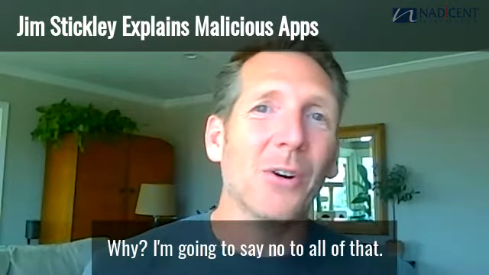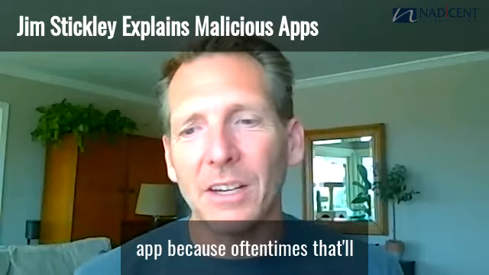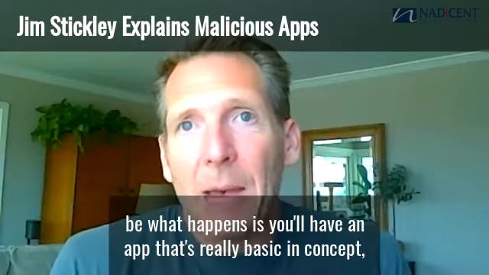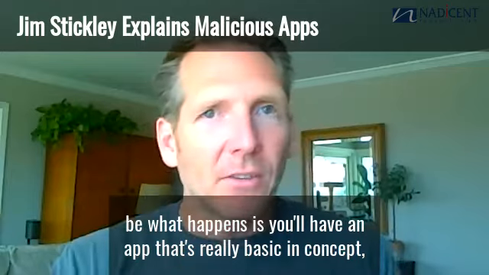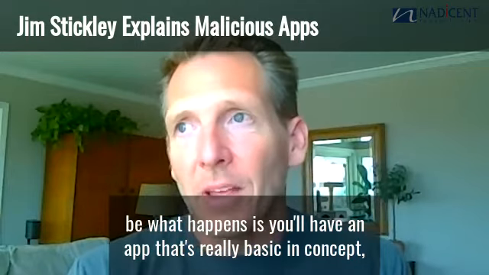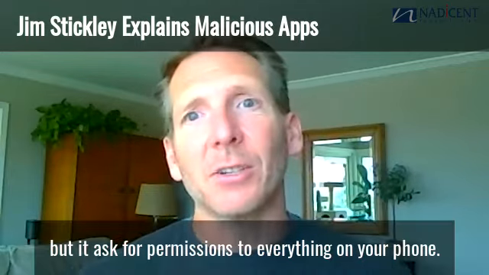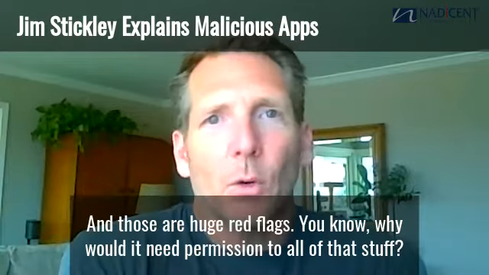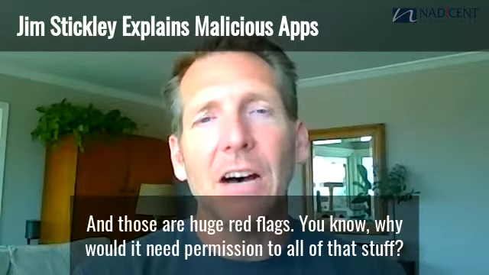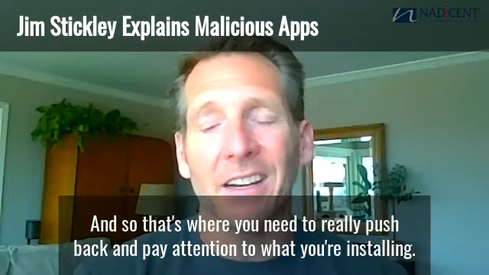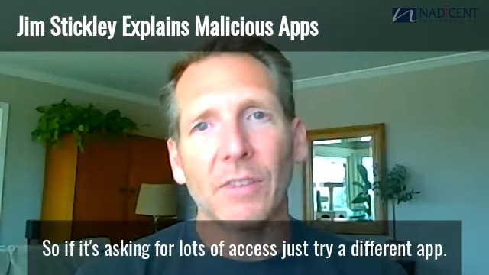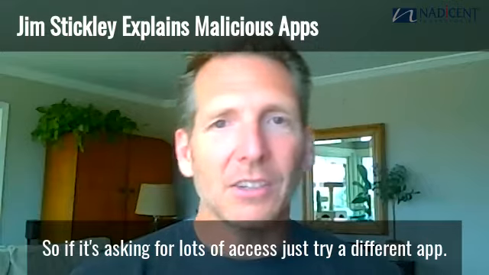I'm going to say no to all of that, and I'm going to not install that app, because oftentimes what happens is you'll have an app that's really basic in concept, but it asks for permissions to everything on your phone. And those are huge red flags. Why would it need permission to all of that stuff? And so that's where you need to really push back and pay attention to what you're installing. So if it's asking for lots of access, just try a different app.